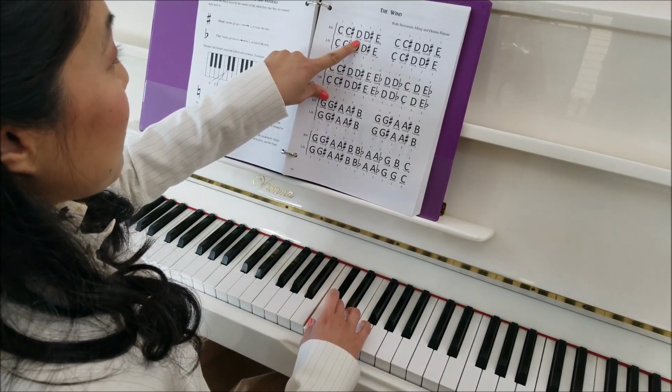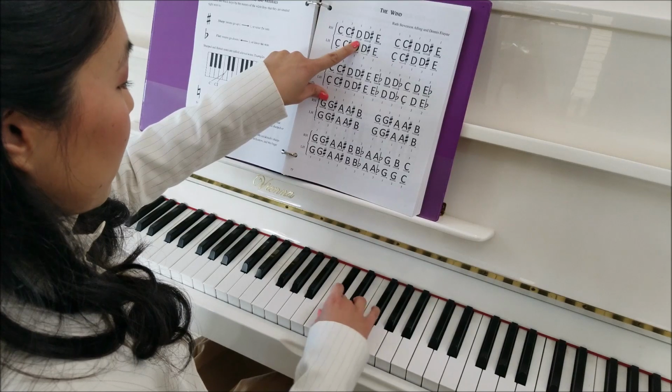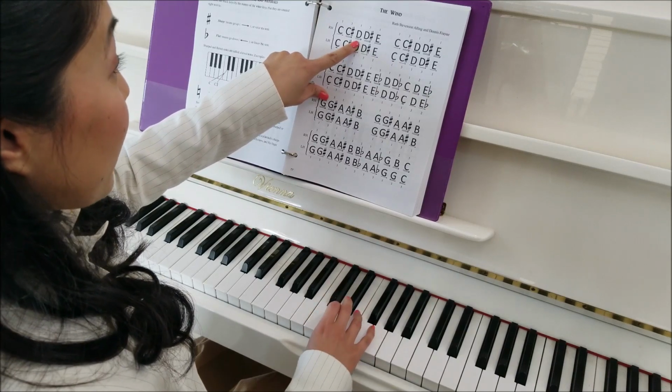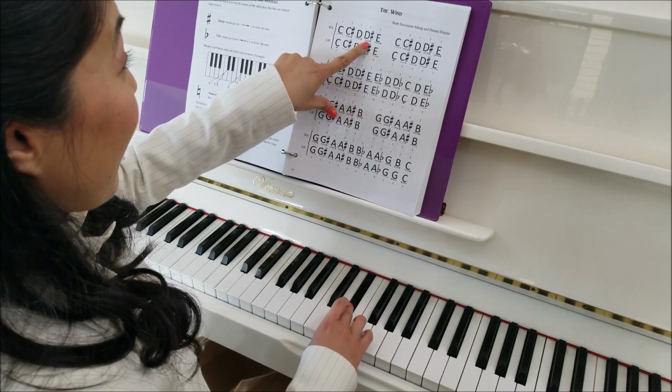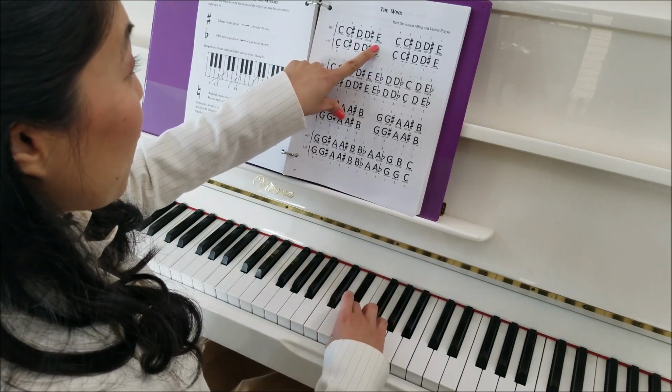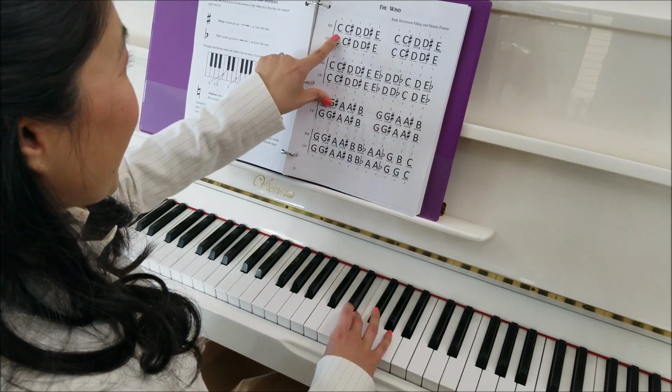Okay, there's the D above that. We're gonna swing our little first finger over again. And then there's the D sharp with our number 3 finger again. And then E with our number 1 finger again. Ooh, that's kind of fun. Let's try that part again.